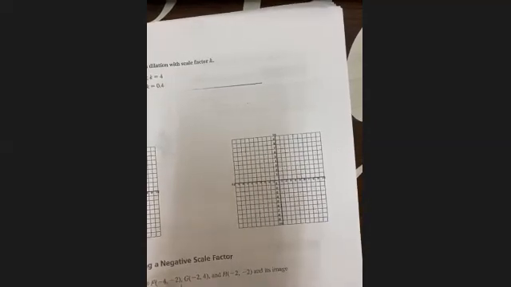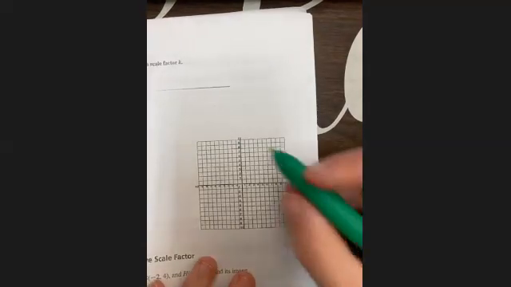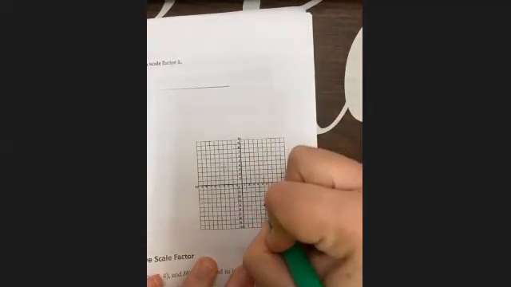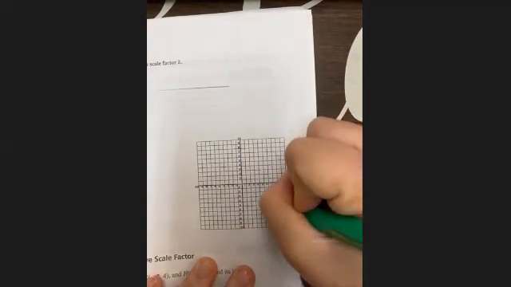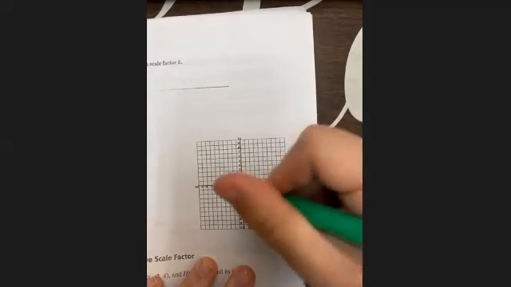Okay, now go over to this one. I'm just going to read off the directions and you can just watch my graph. So P is at 5, -5. So that would be right here. Q is at 10, -5. And R is at 10, +5.